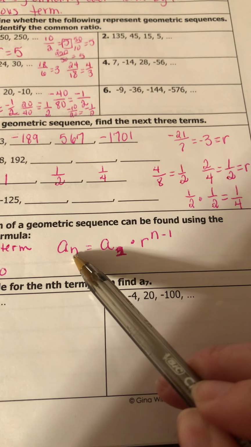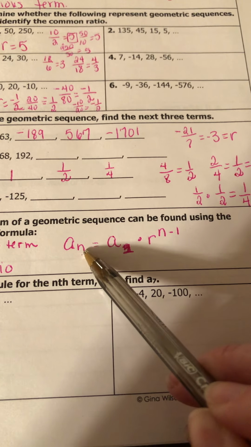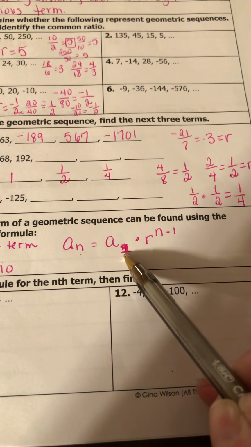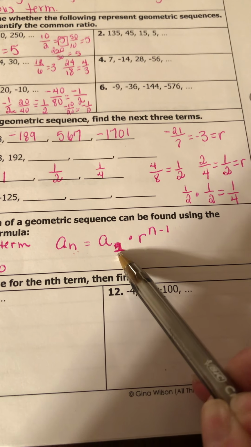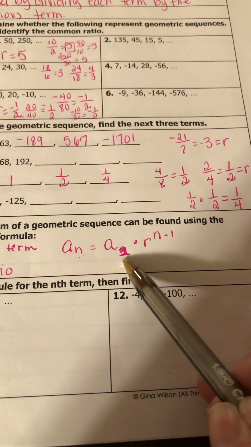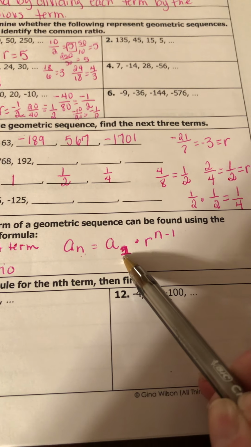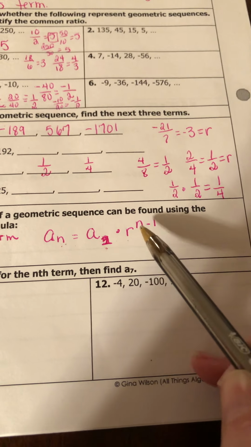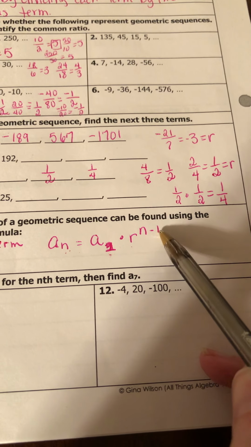A subscript n is going to be the term that you're looking for, is equal to A subscript 1. Okay, I had a little messy writing there. I tried to write over it, but it still looks bad. That's A subscript 1 times R, which again, that's your common ratio, raised to the n minus 1.